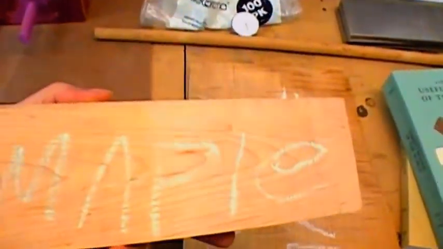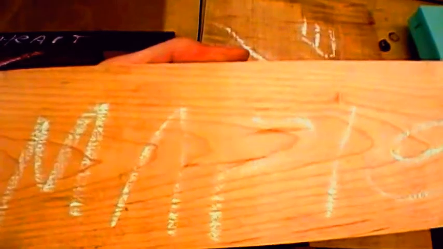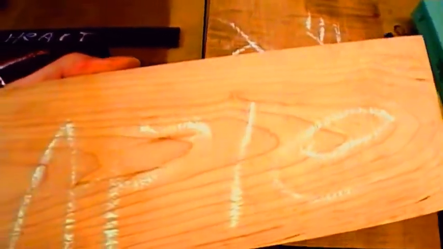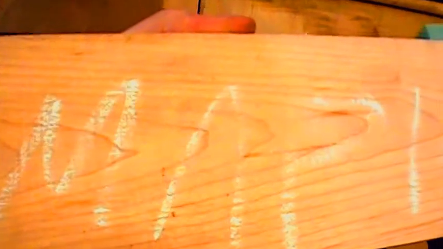This is what a piece of regular maple looks like. Very common stuff. This just has a paduk inlay into it, but this is what regular maple looks like here. It's a very common wood. You've probably seen it in several places: cabinetry, kitchen cabinets and stuff like that.